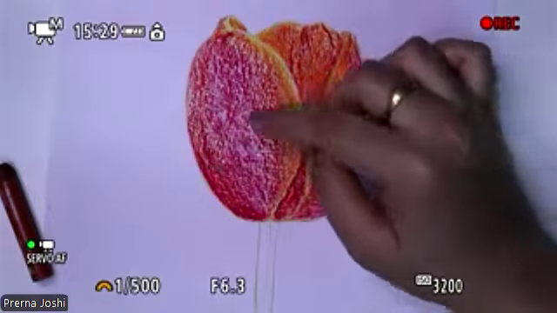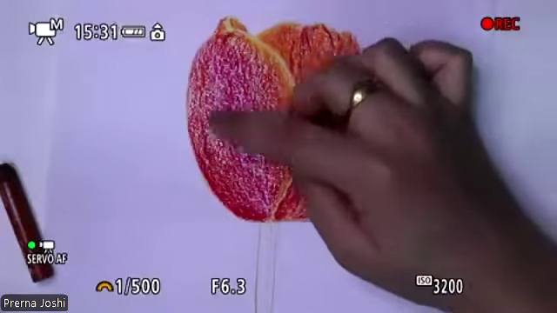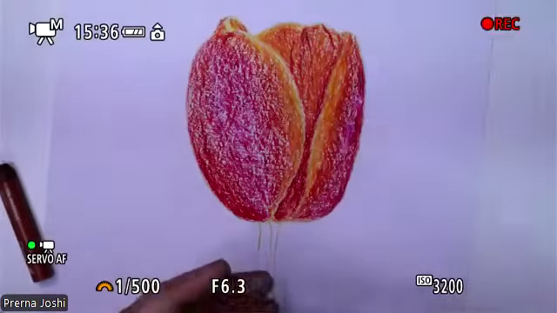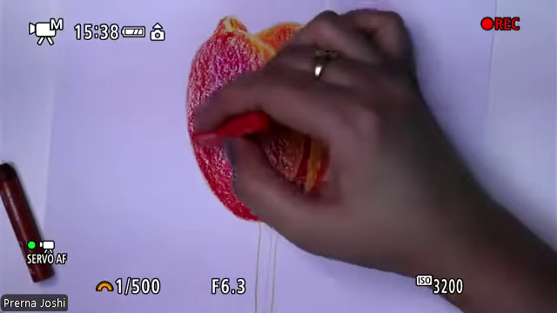Okay. I will go with some red again here in this area. So slowly I'm increasing the values. Okay, this area here.